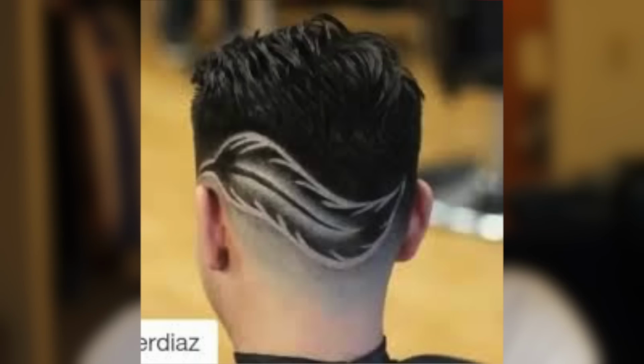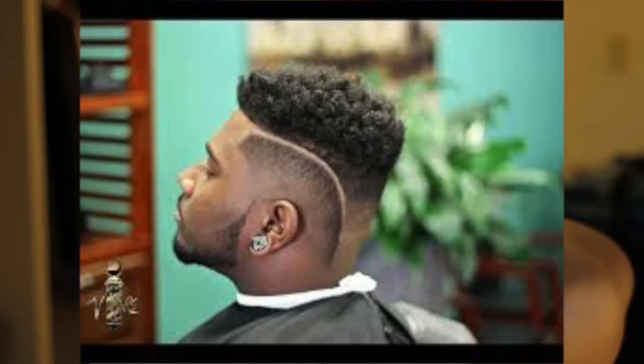Or we have fades that are defined by the design. Featheristic. How many of you guys have heard of that? That fade is crazy. Or we have the high-low fade. How did I forget about the high-low fade?